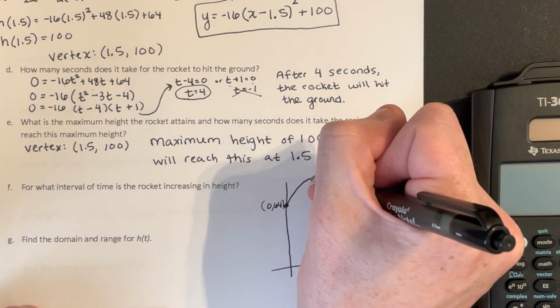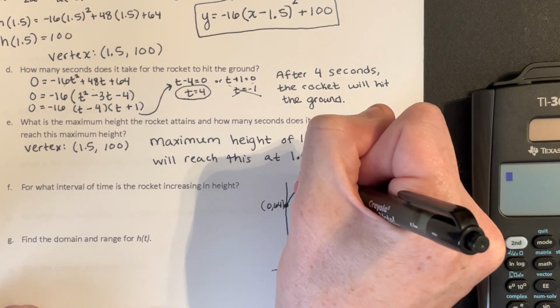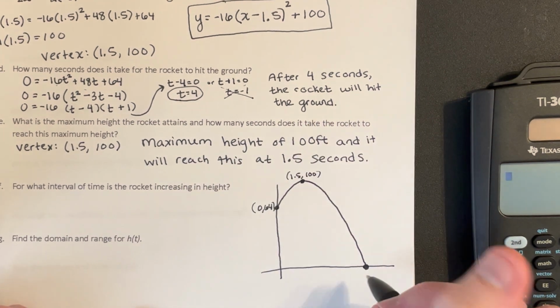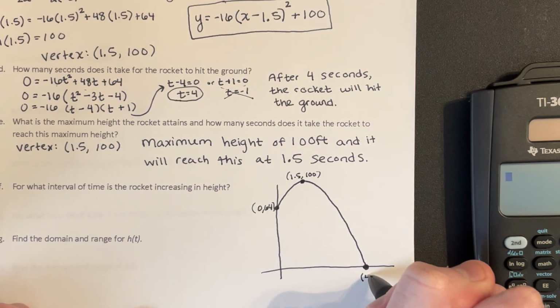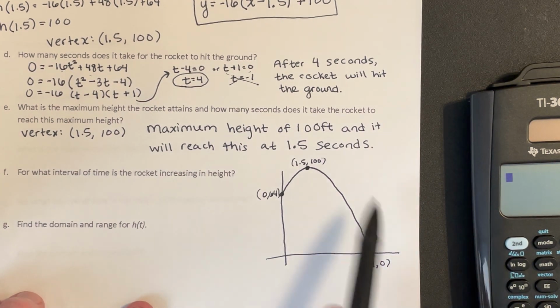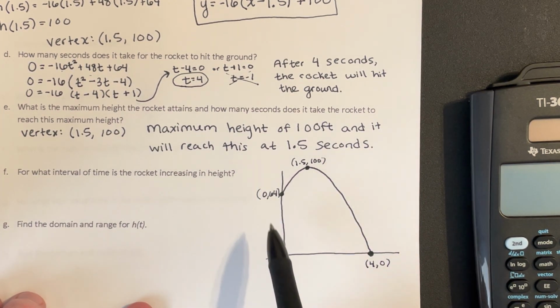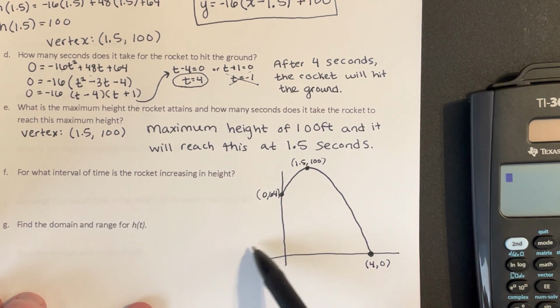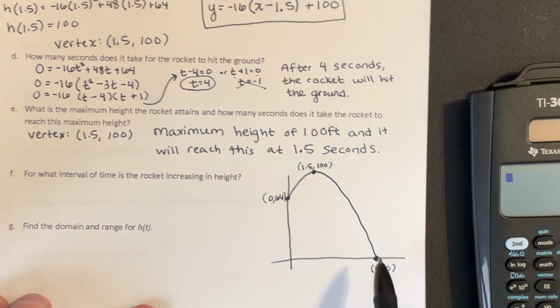We found the maximum at 1.5, 100. And then we found it hit the ground at 4 seconds. So that general picture is basically what's going on with our rocket. The rocket's not going to do anything after it hits the ground. It's just going to splatter on the ground. But it also didn't do anything before the time started. So this is the whole pathway of our rocket.